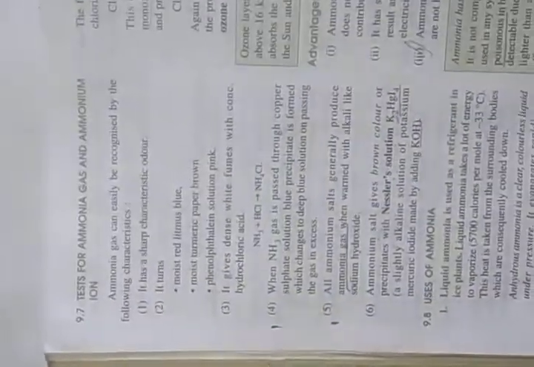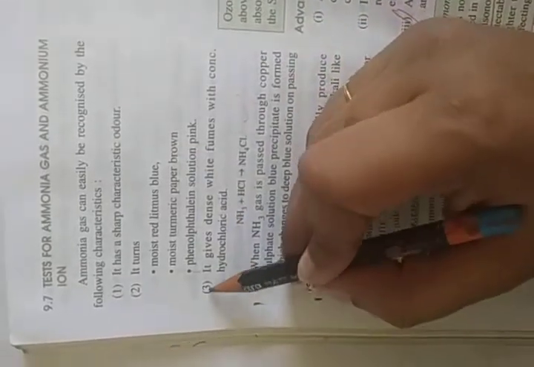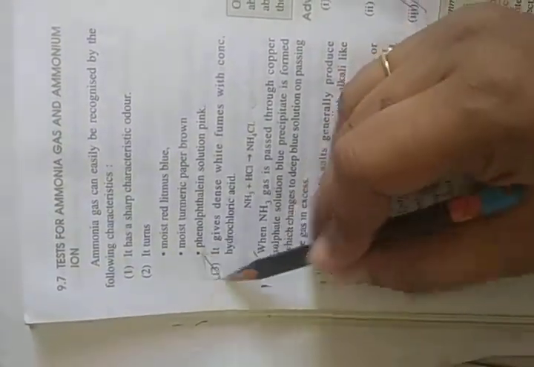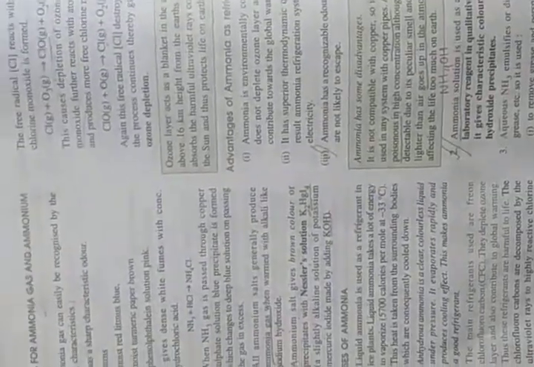And for today you have to do the assignment, that is, test for ammonia gas and ammonium ion. You will write this test, all these four. Give the heading: test for ammonia gas and ammonium ion. Write these four. Now uses, how you will write: you need not write all the uses, but definitely you have to study all of them.